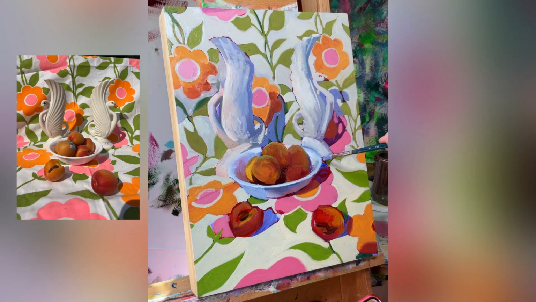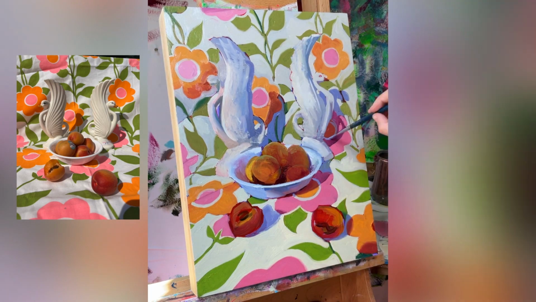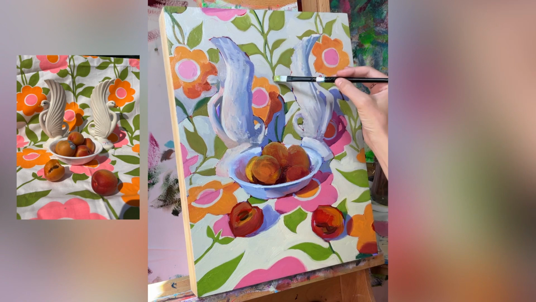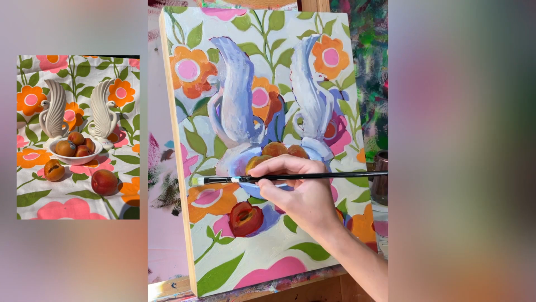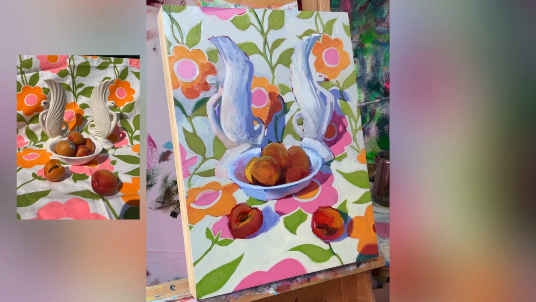Now you can always, as you develop this, let's say I get to a point where I'm painting these figurines and these apricots hyper realistically, I can always get to a point where then I can make the fabric more detailed, but it has to always be flatter and less detailed and less contrasty than my subject matter.